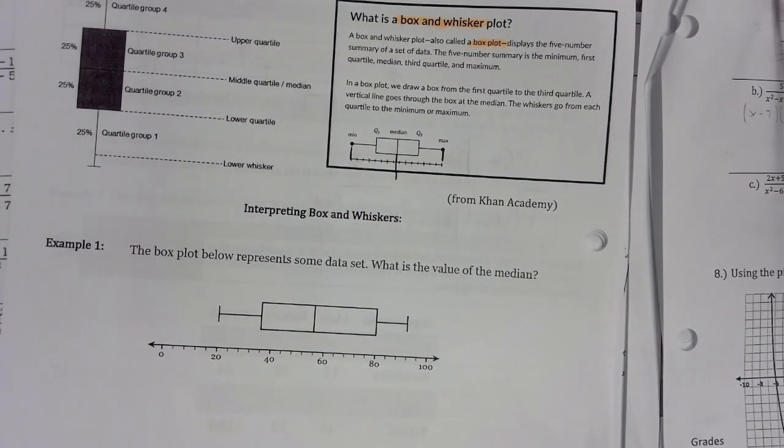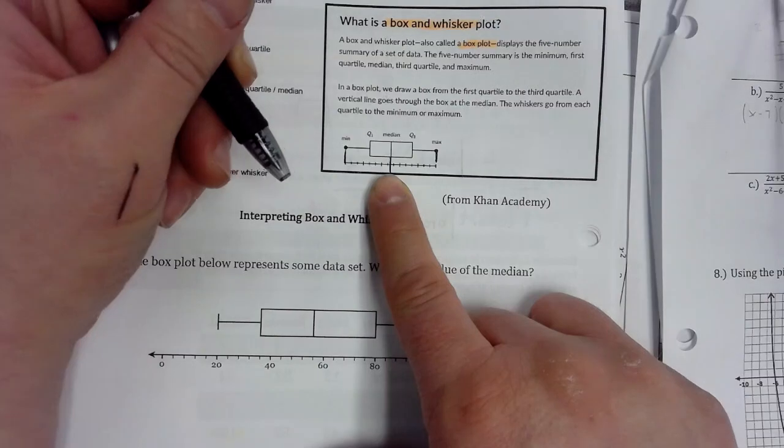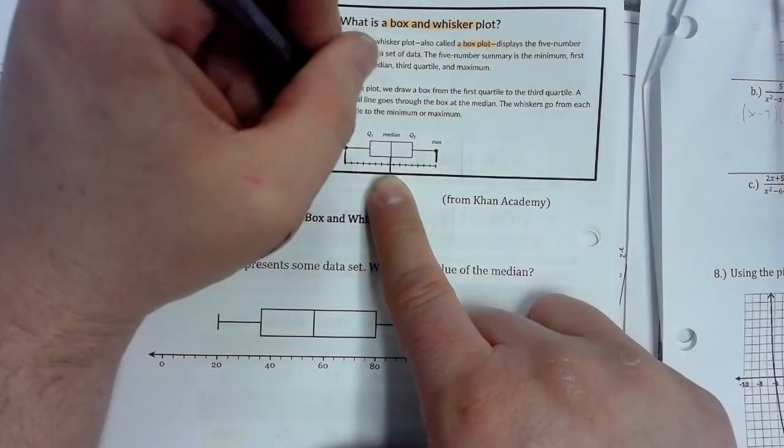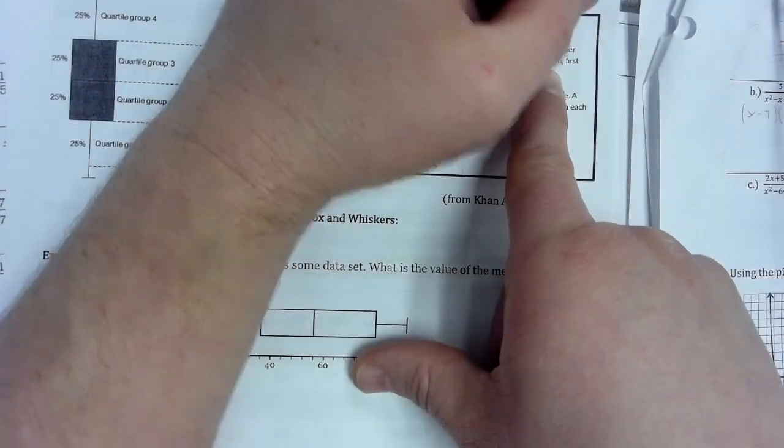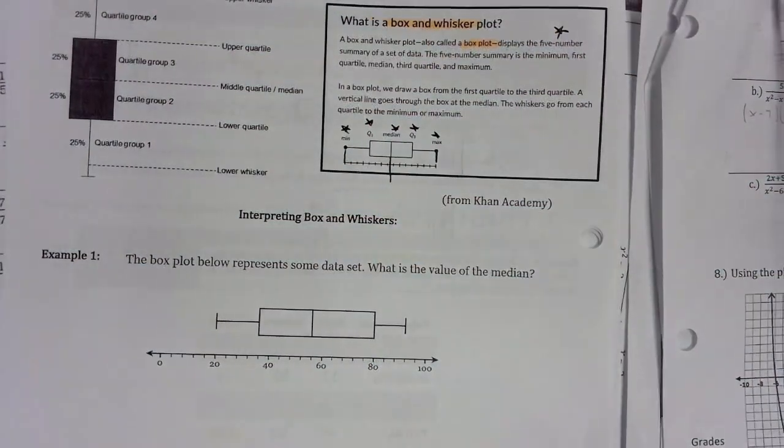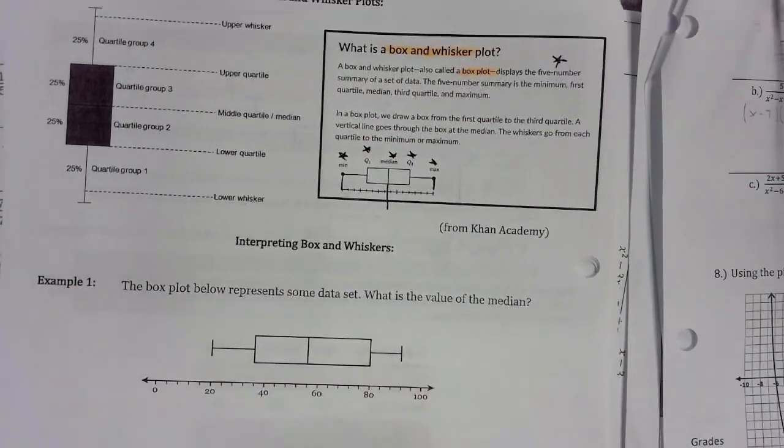So when we're looking at this here, we know that these are what we call a 5-number summary for each point of this data. And also what I know is that a box and whisker plot divides things into 25% regions.